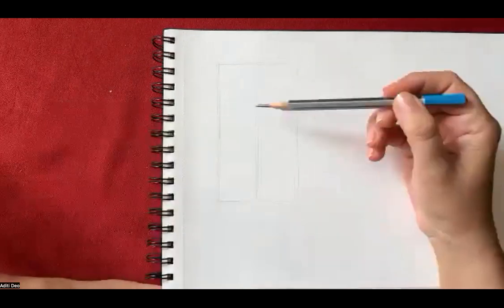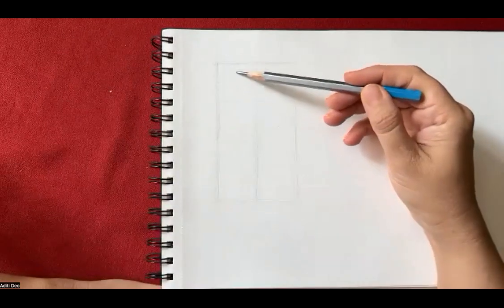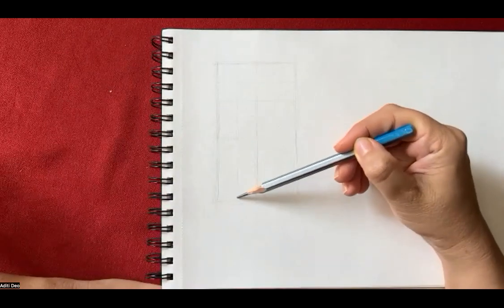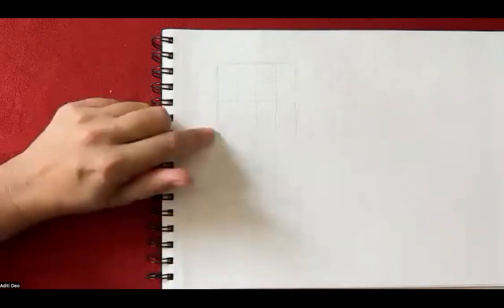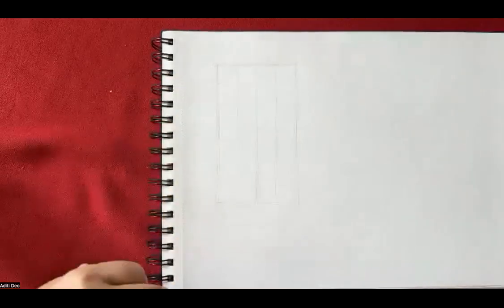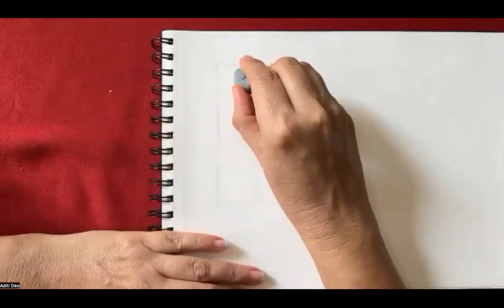Okay, now moving on to the next part. Now, if you feel that you're getting confused between lines, by all means, erase the horizontal lines.